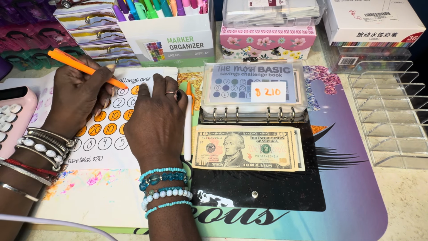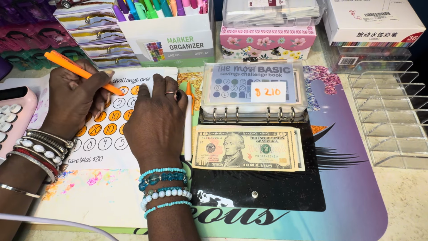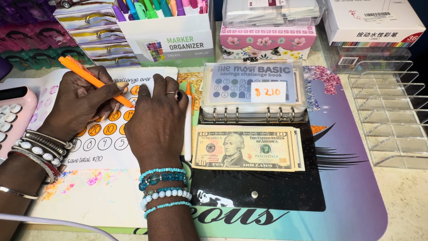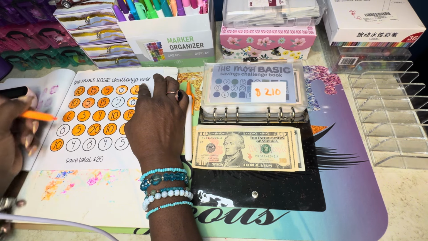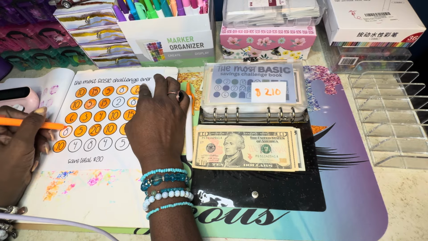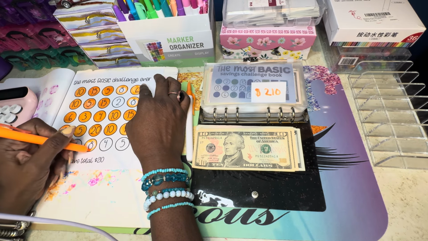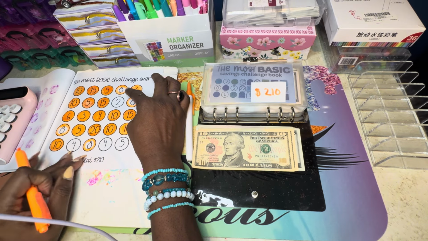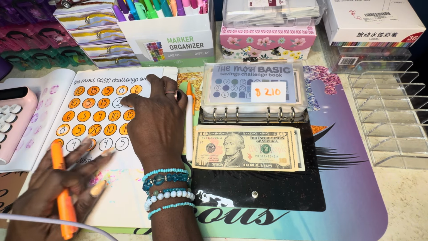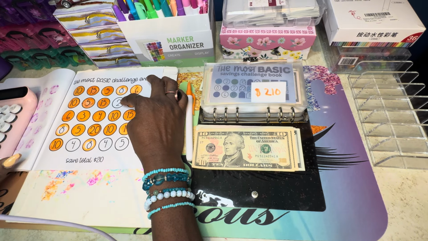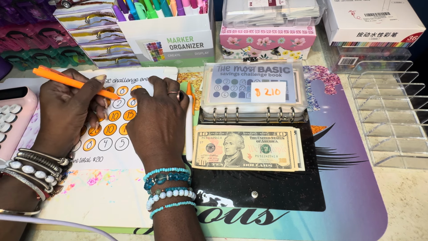Yeah, I'm still trying to use the calculator. So I think at this point I figured out if I just color them all up, it should add up to $210. Because I only needed $27 to complete, I believe. Yeah, that's me subtracting again.